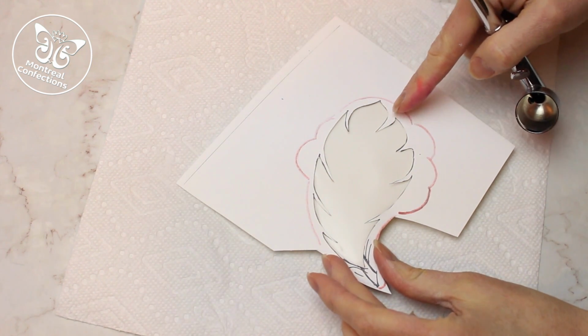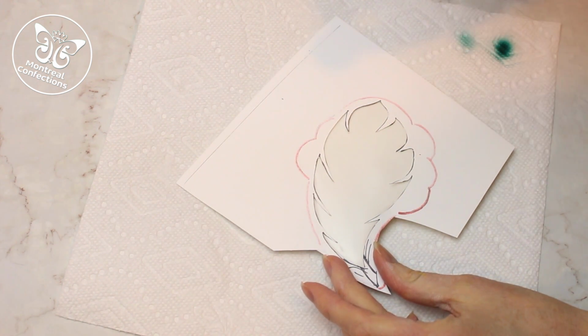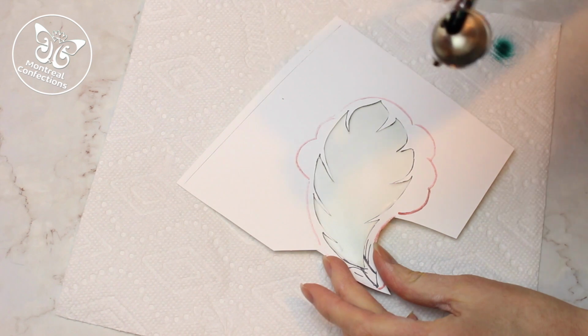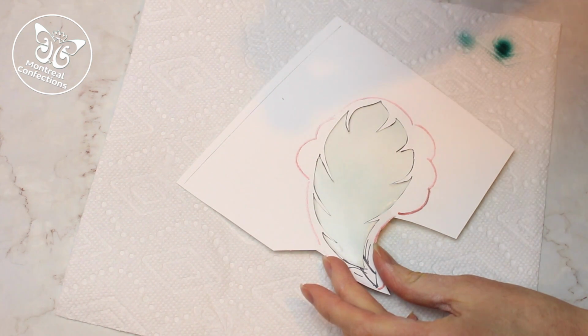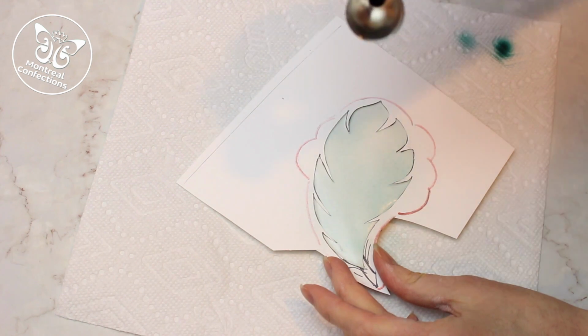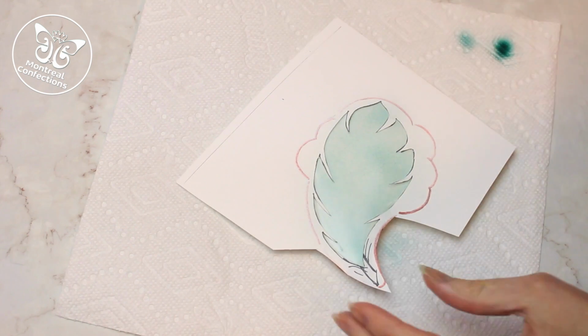Starting off in teal here, and I'm just going to spray the whole thing so light. There.